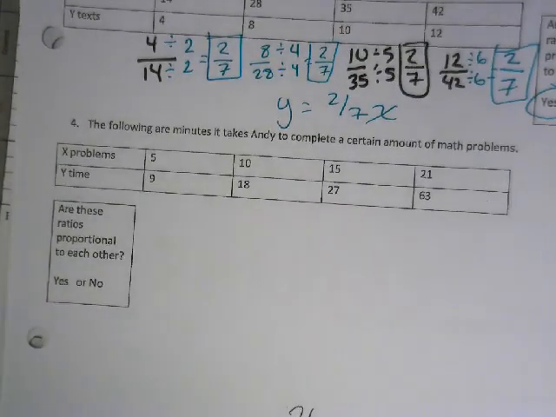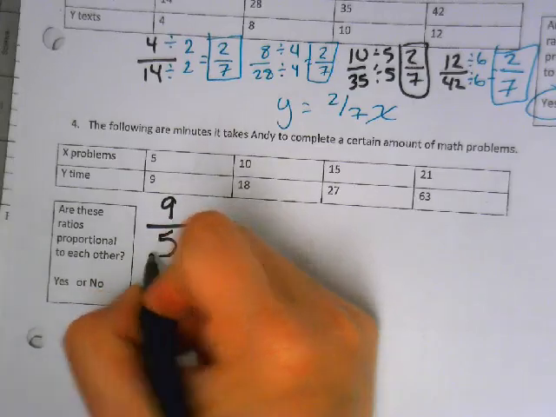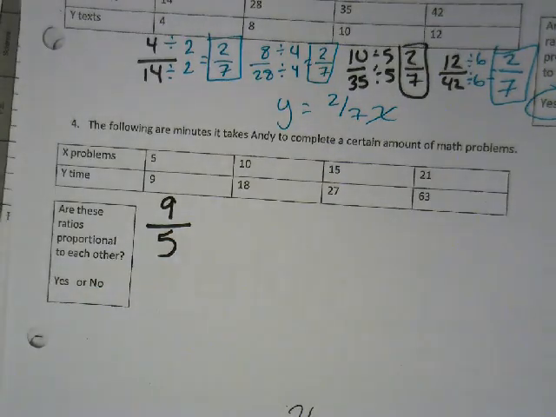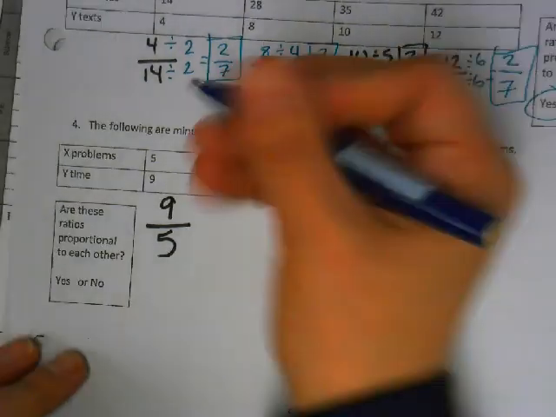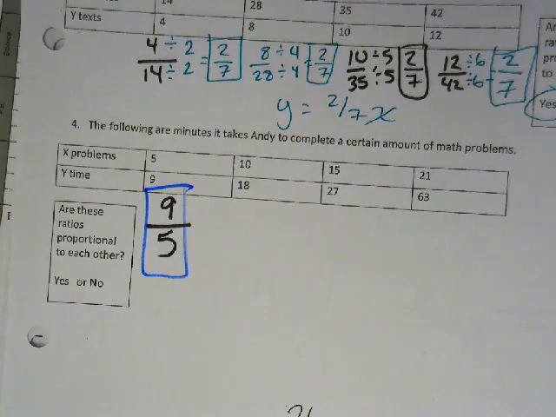All right, number 4. What's our first fraction? 9 over 5. Can I simplify 9 over 5? No, so that means that's what you're looking for. It stays the same. That means all of the other ones have to change.